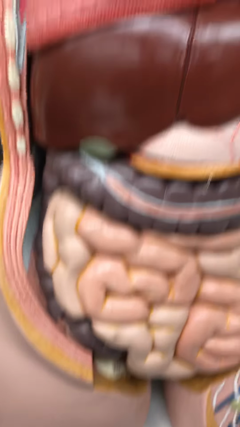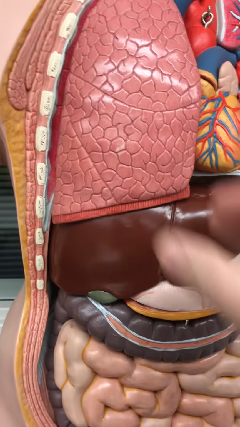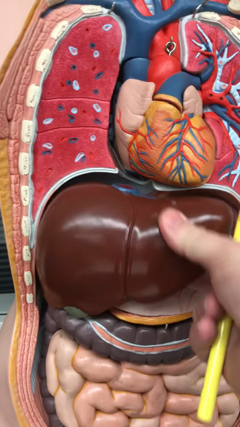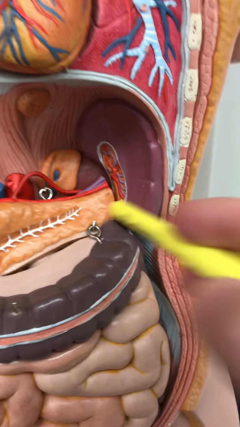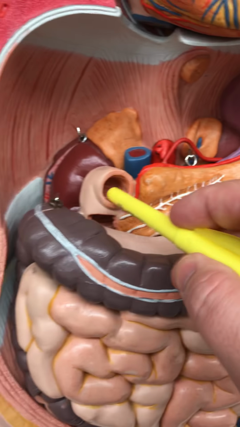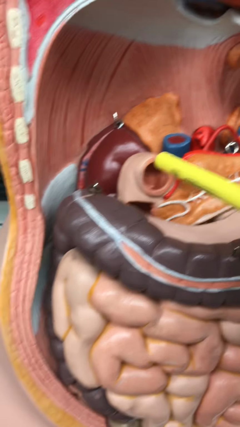If we remove the lungs and get underneath the liver, we can see again underneath the stomach the pancreas running, and we can also see the first part of the small intestine, the duodenum.